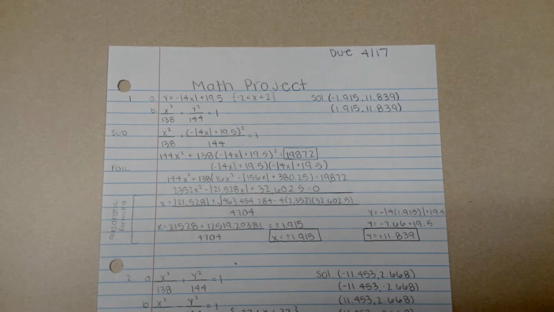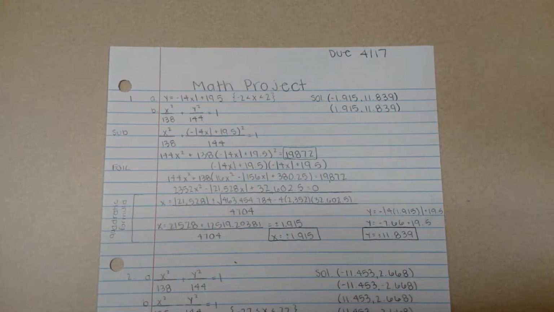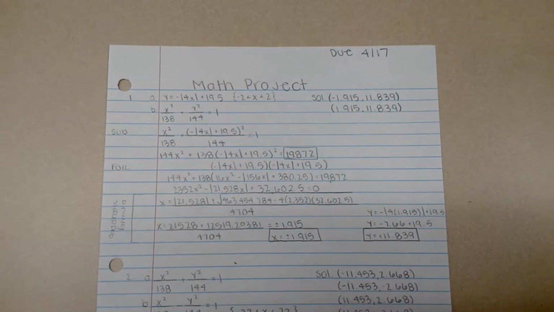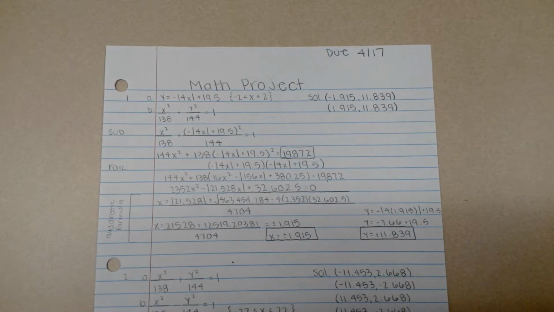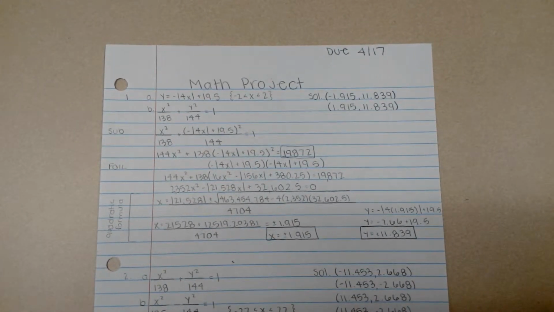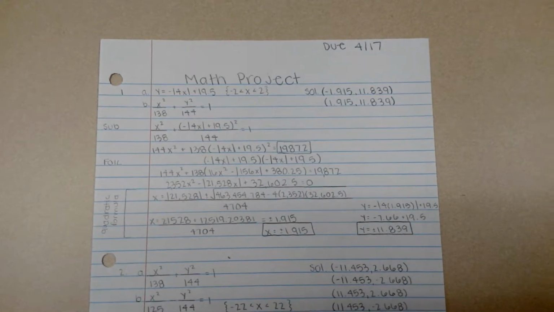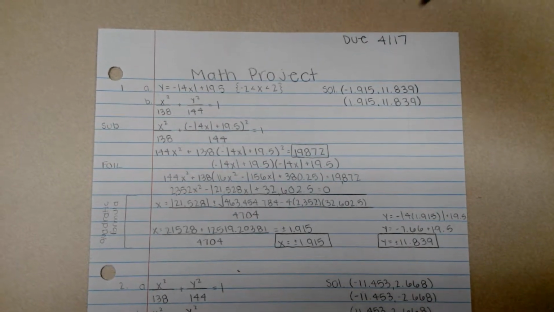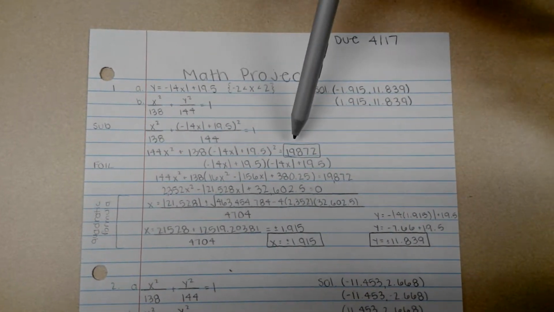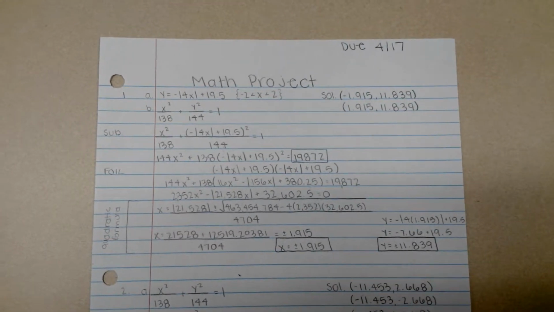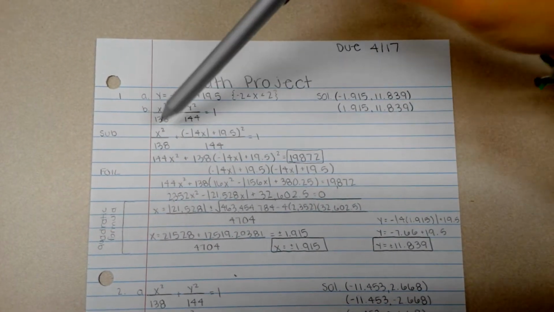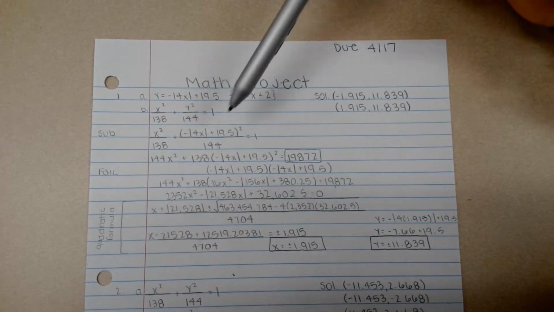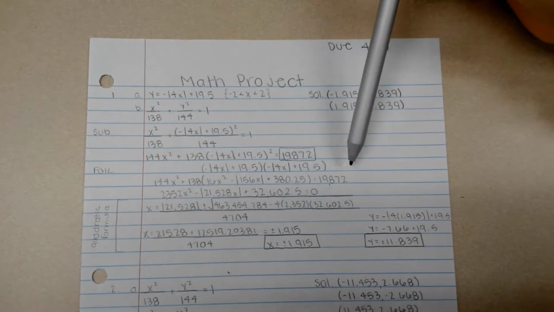We used substitution in equation A, and we got x squared over 138 plus, in parentheses, negative absolute value 4x plus 19.5 squared over 144 equals 1. So we put it all together and multiplied the whole thing by 19,872 because that was the 138 times 144. And then here we FOILed, so we got this big long equation.